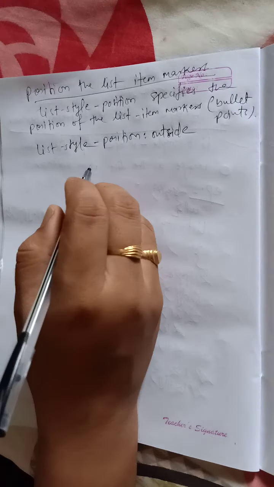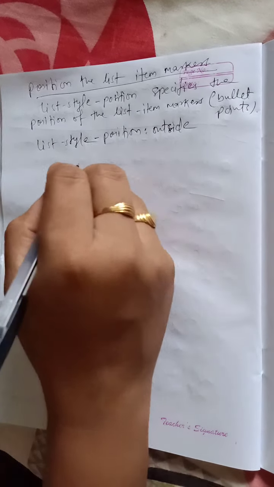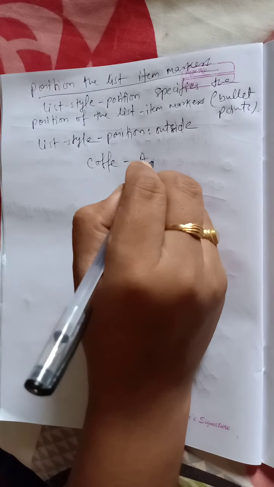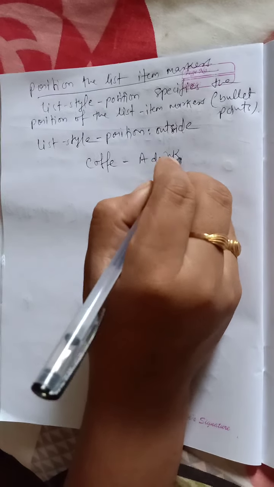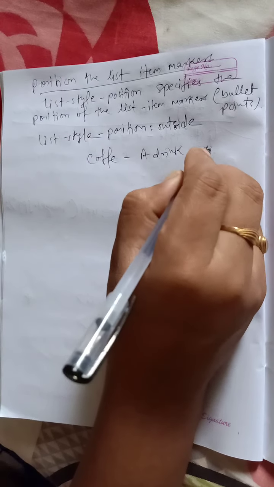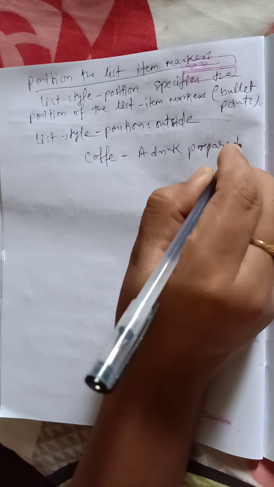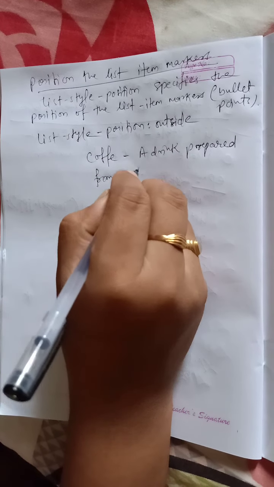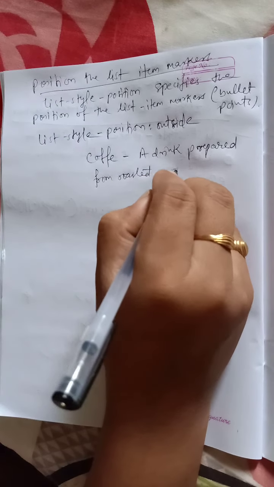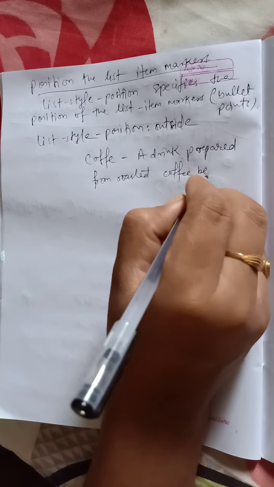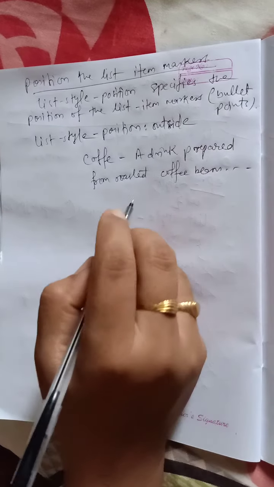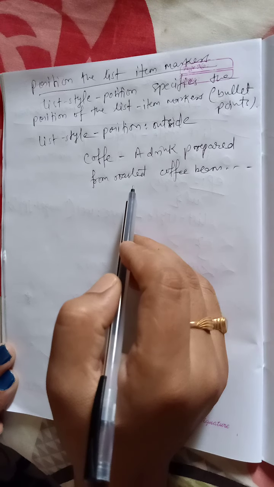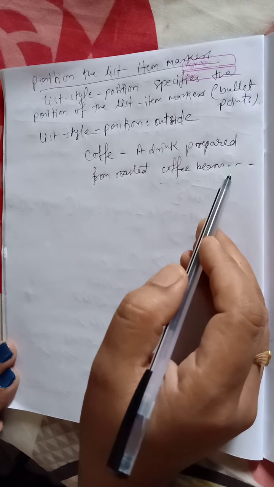Okay, so suppose we are writing coffee, mentioning some definition for it. Coffee, a drink prepared from roasted coffee beans and so on.